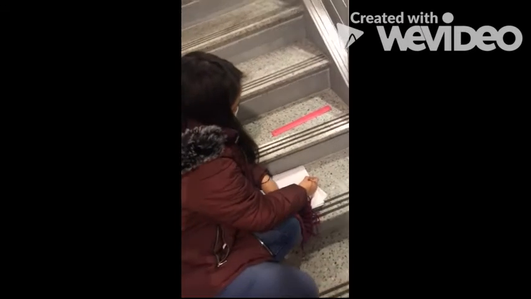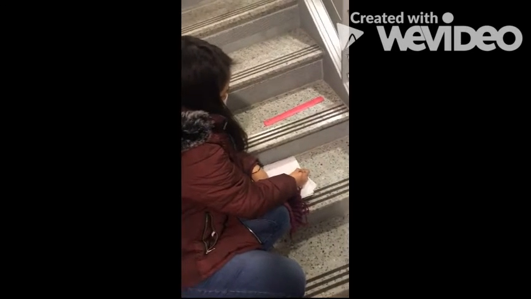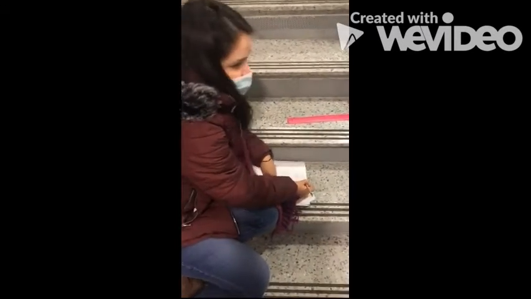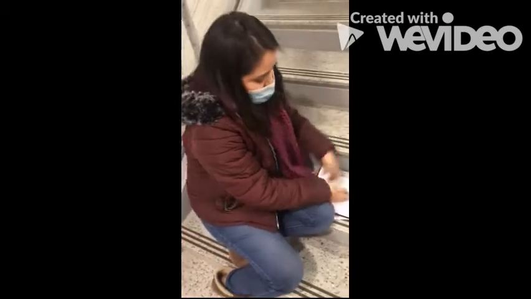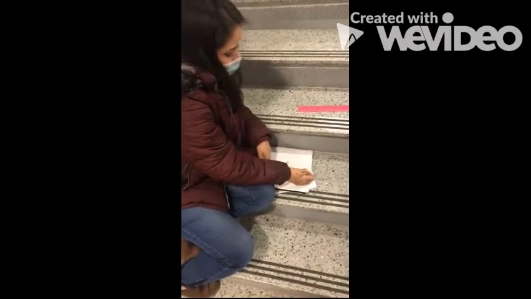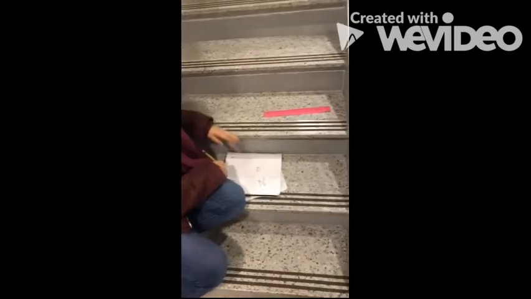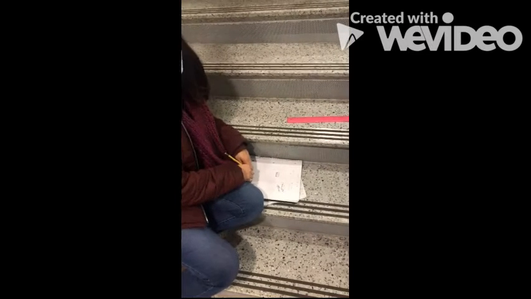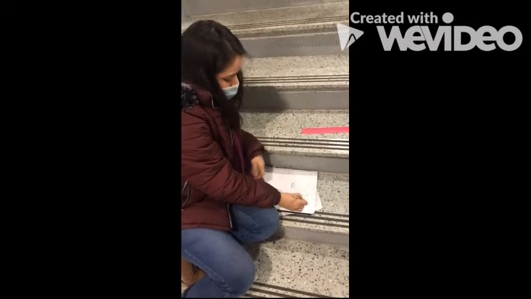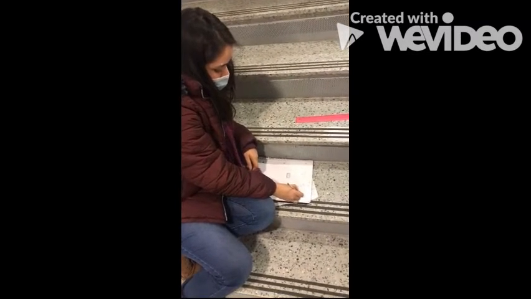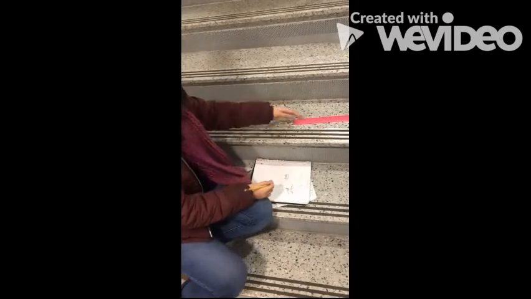That's 0.625, so 10.625 inches, plus there's 3 feet, so that's 36 inches. That's a length of 46.625 inches. Now I'm gonna measure the width.